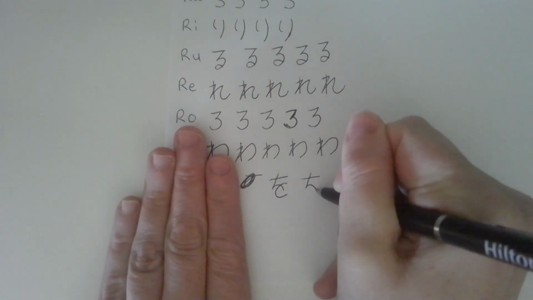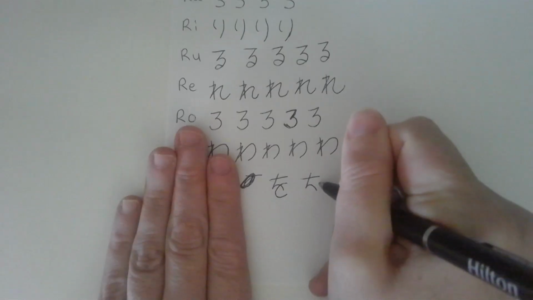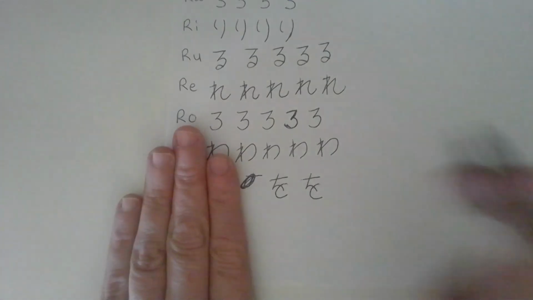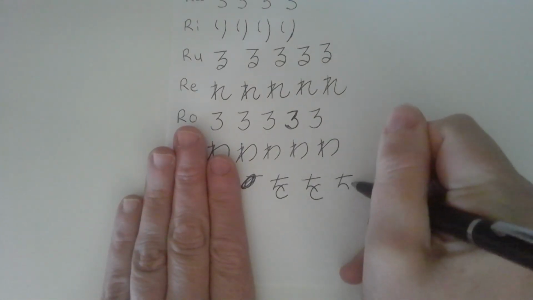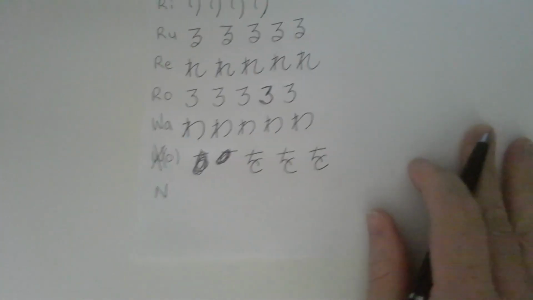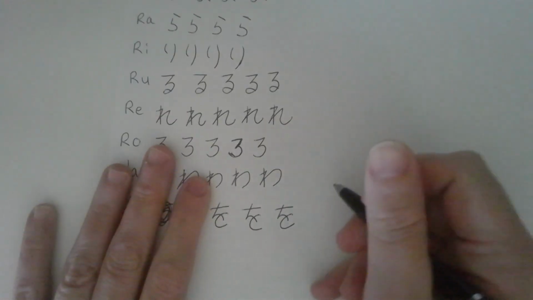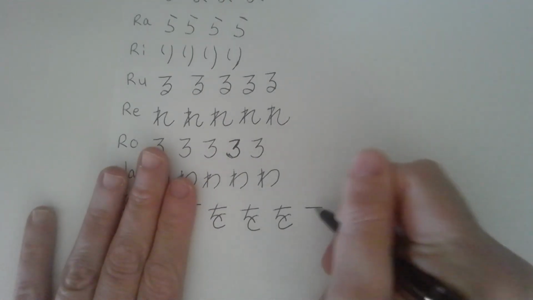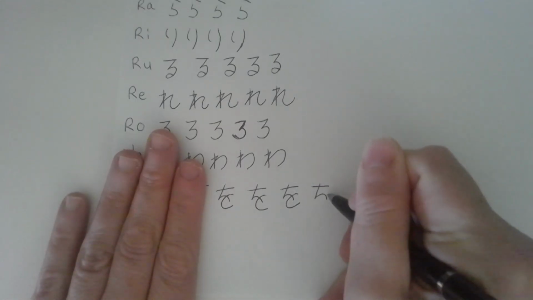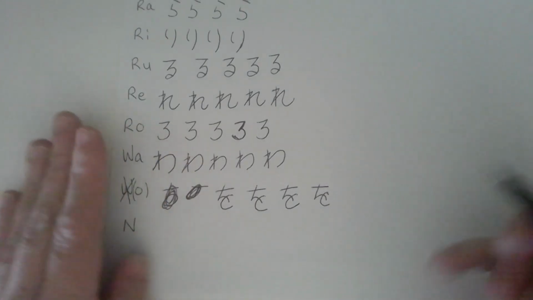1, 2, and then you draw a C through it. 1, 2, 3. Okay. It looks a little complicated, but 1, okay, line through it, keep going, make a loop, and then a C through it. And that's wo. It's pronounced O.